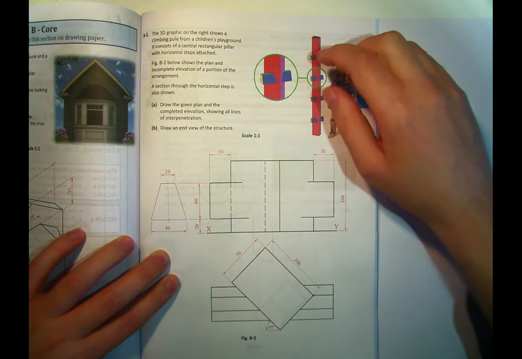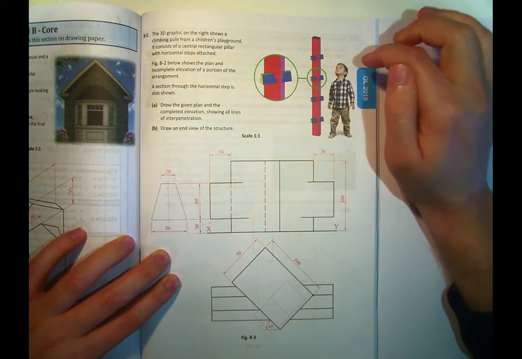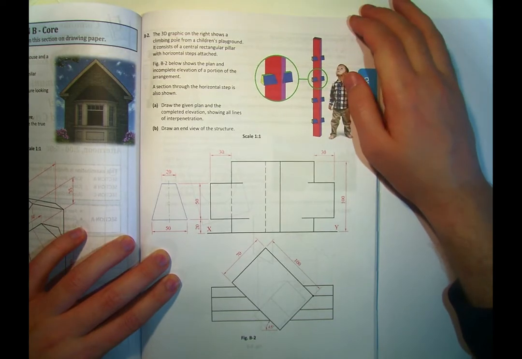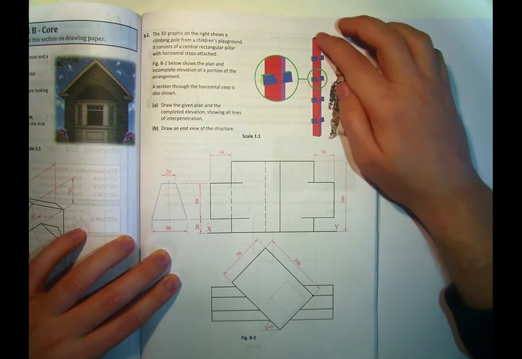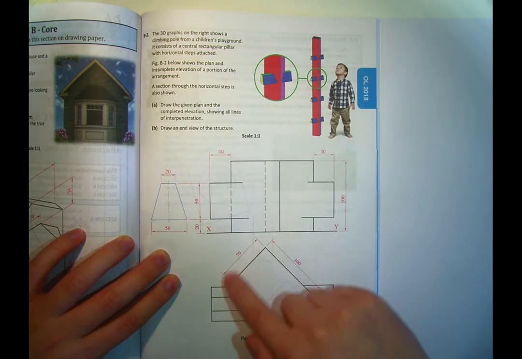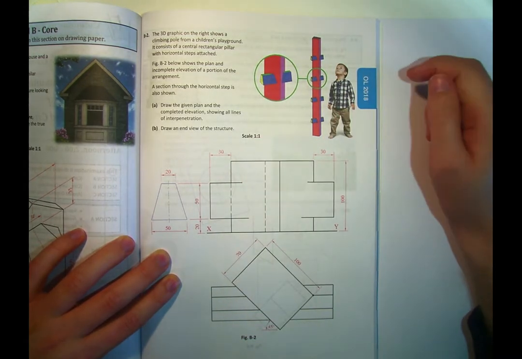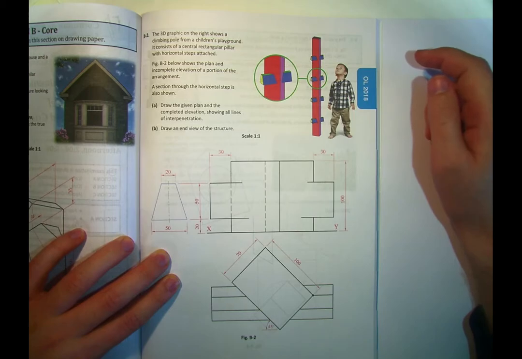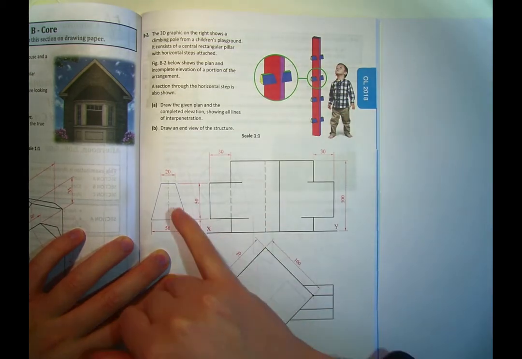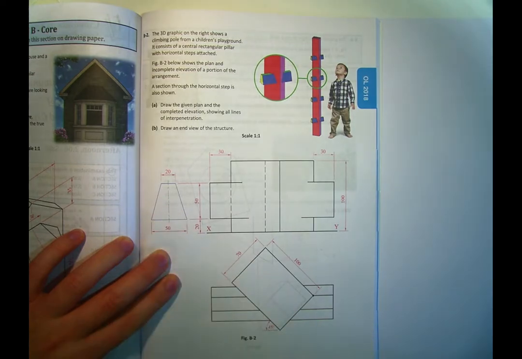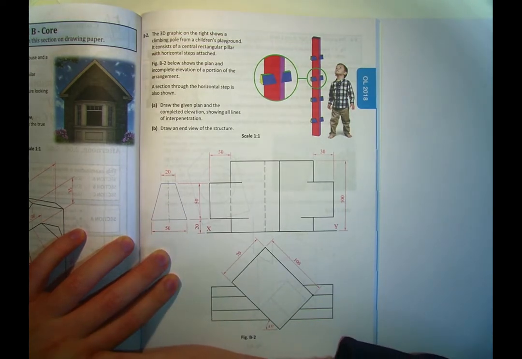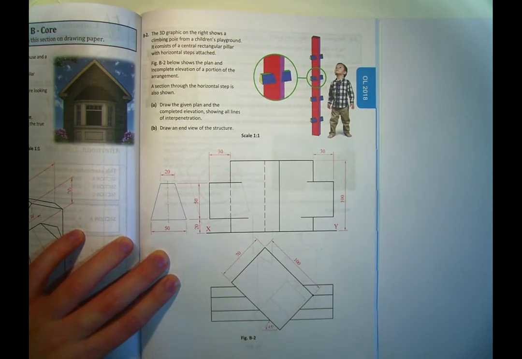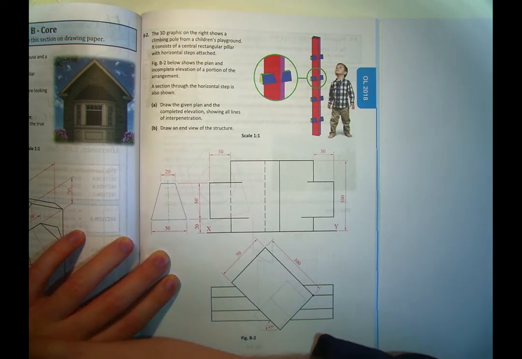So the 3D graphic on the right shows the climbing pole for a children's playground. It consists of a central rectangular pillar, so that's that. So this is the plan of that. This is the elevation of it, with a horizontal step attached. So that's these. This is the end view. That's the profile. Figure B2 below shows the plan and incomplete elevation of a portion of the arrangement. A section through the horizontal step is also shown. So this is the section. This is what that step looks like.